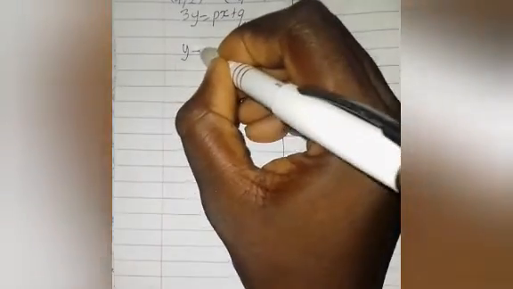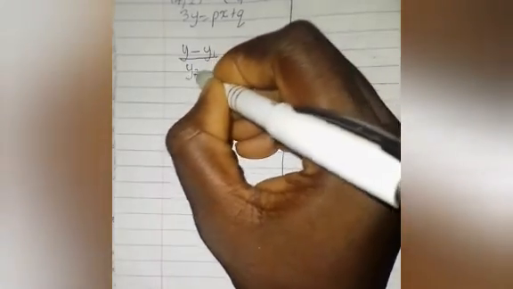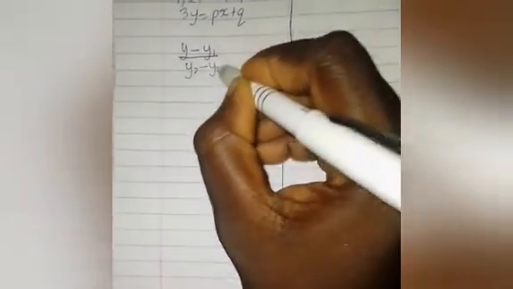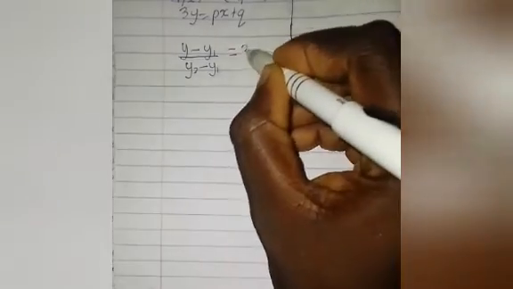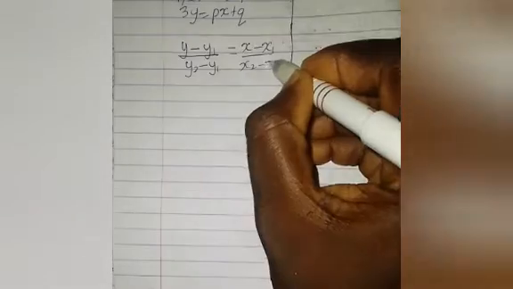(y minus y1) over (y2 minus y1) is equal to (x minus x1) over (x2 minus x1).